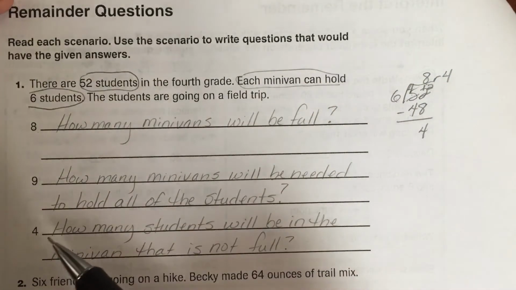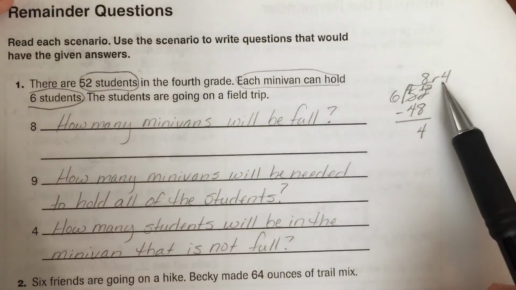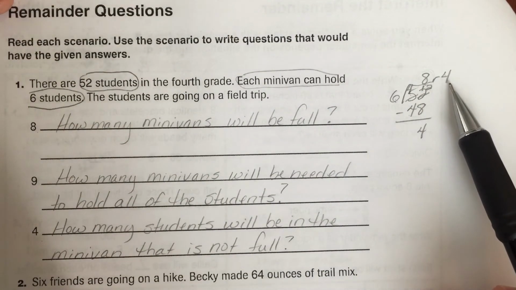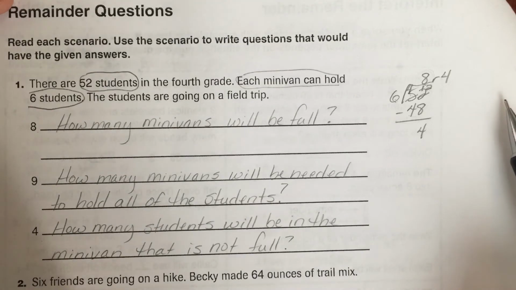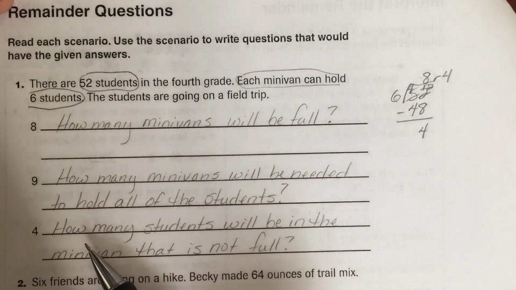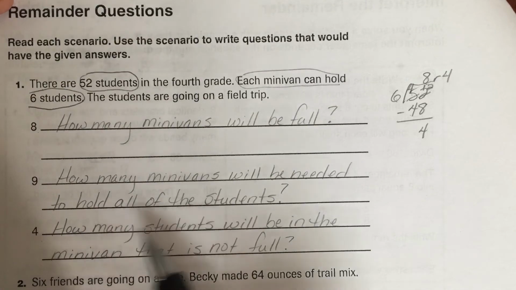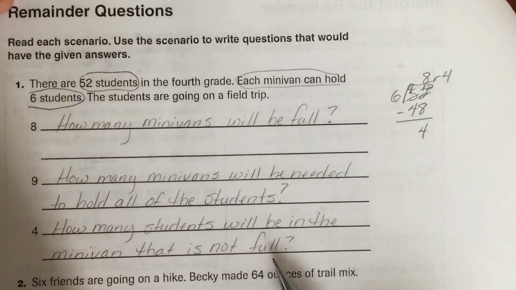For the next one, 4, we have 4 here, that was our remainder. That's how many students would be in the extra van, the one that's not full. So a question for that answer would be, how many students will be in the minivan that is not full?